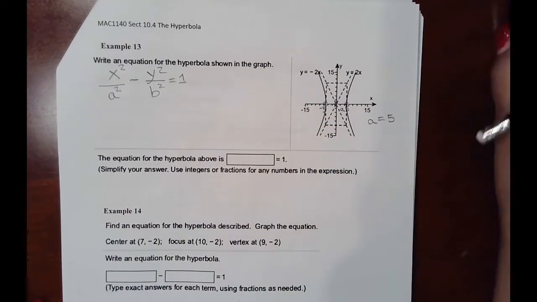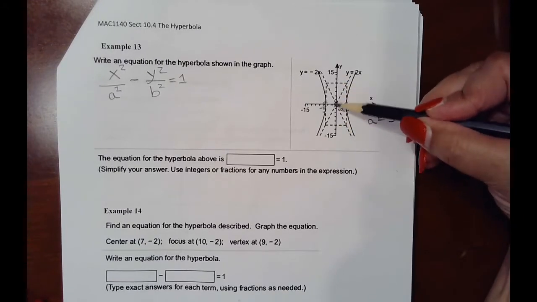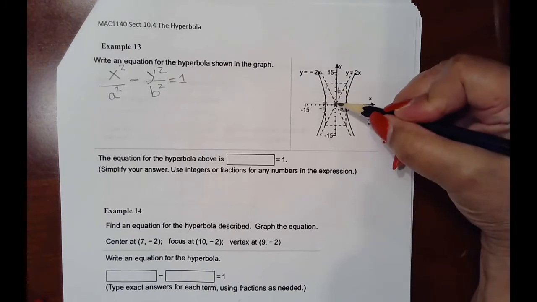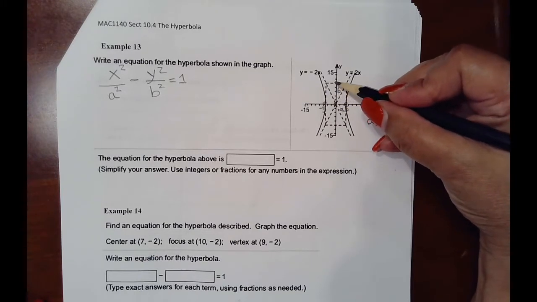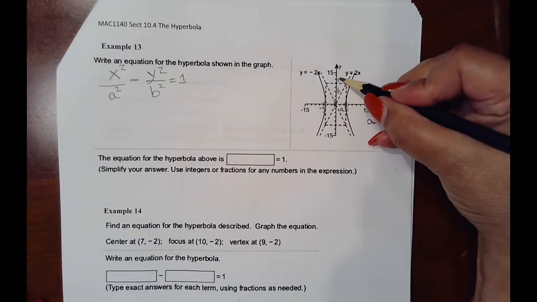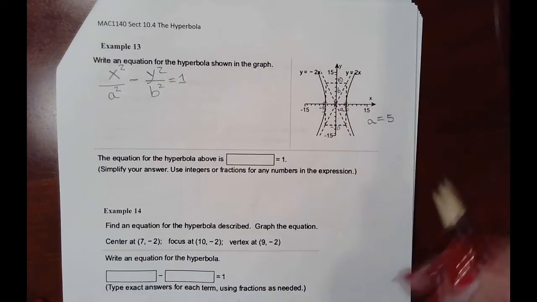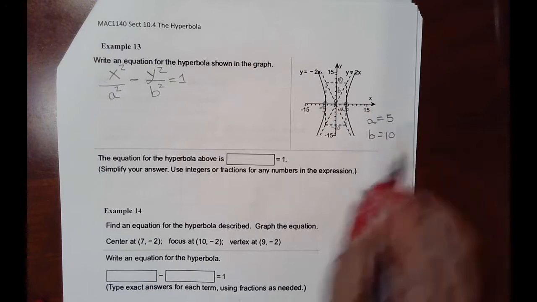And then if you go as high as the top of this auxiliary box and as low, then that's the B value. Okay, and that appears to be right at 10. This would be 2, 4, 6, 8, 10. And this one hits at -10. So according to this picture, your B value is 10.